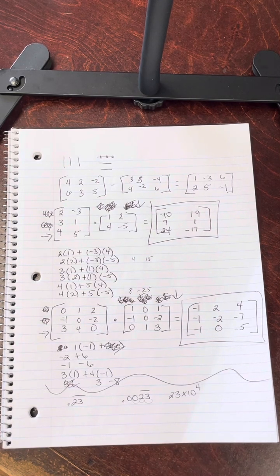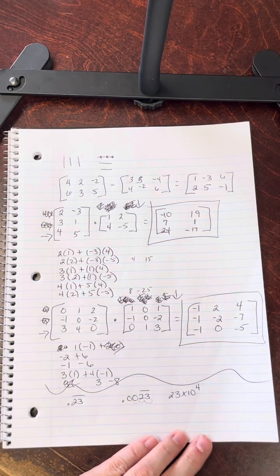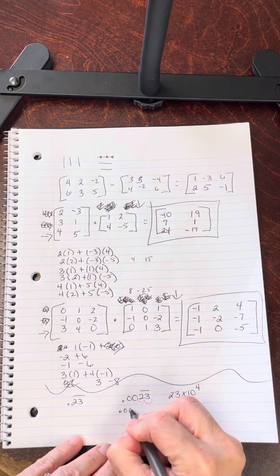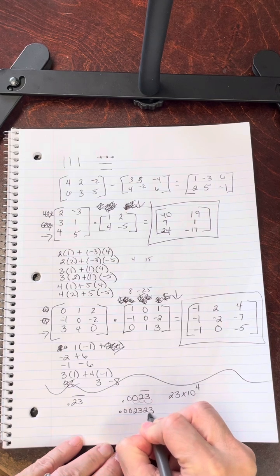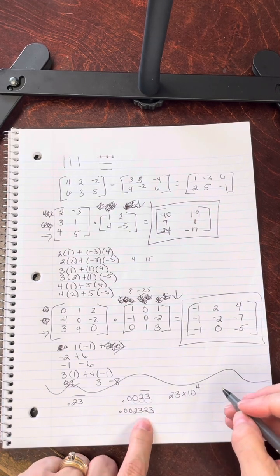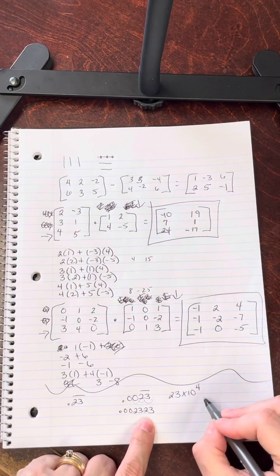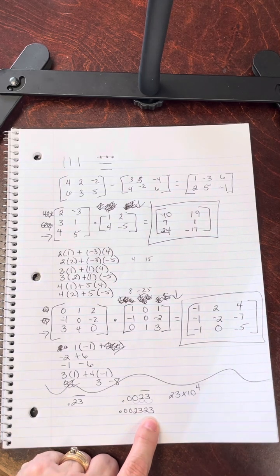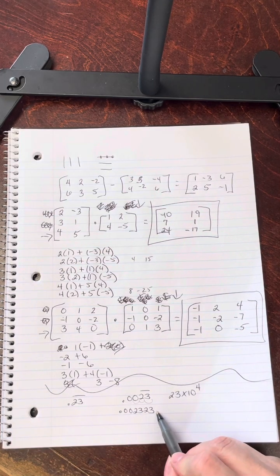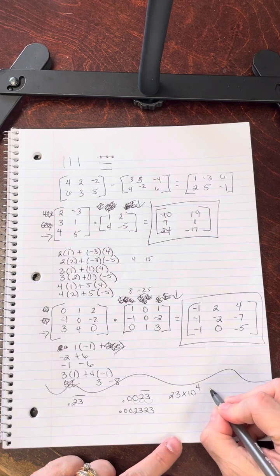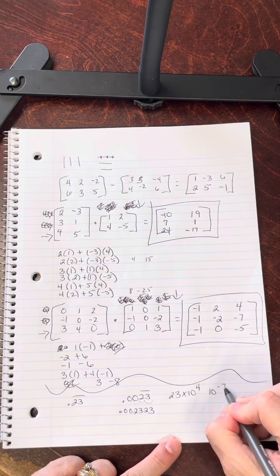All right, and then if I did another pattern of that, 0.002323, I'm adjusting this answer to accommodate the next part, adding 2 more places, which would be another 10 to the negative.